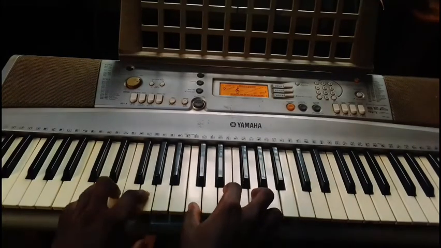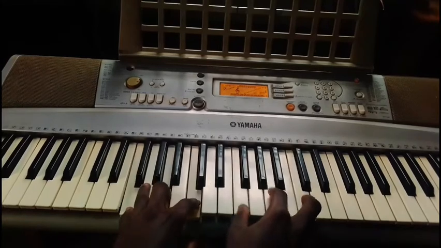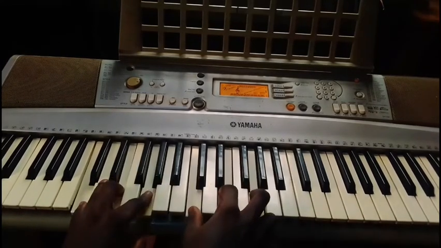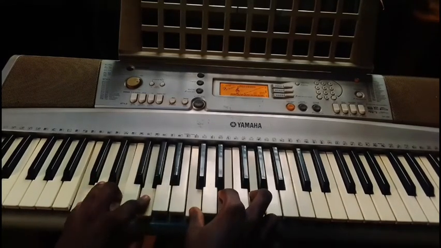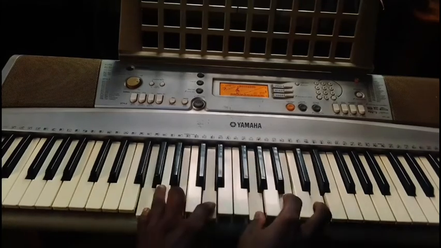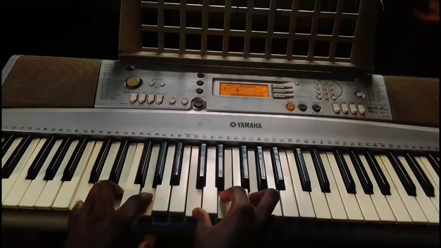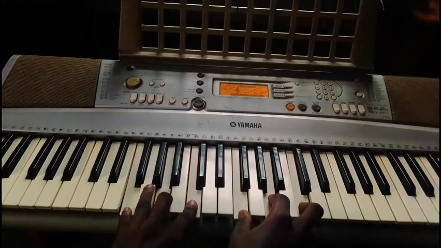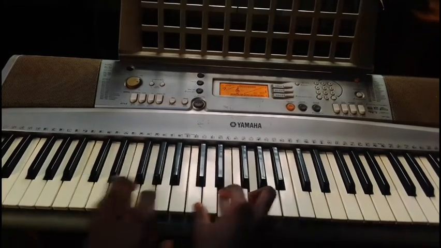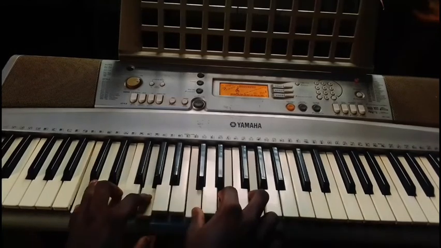Thou art worthy, O Lord, to receive glory, honor, and power, for thou hast created all things, and for thy pleasure they are and were created.